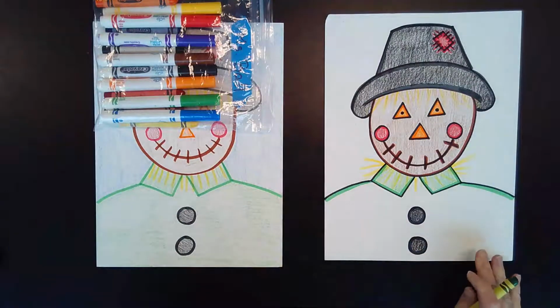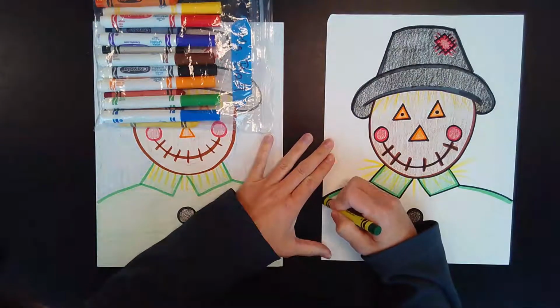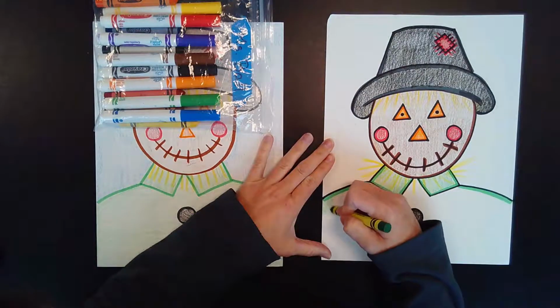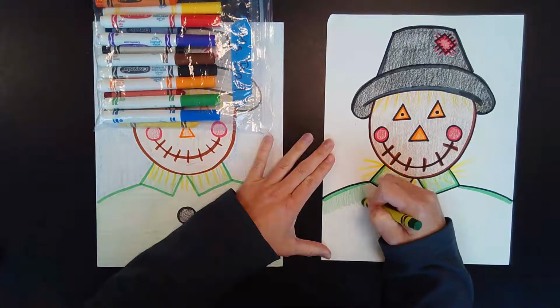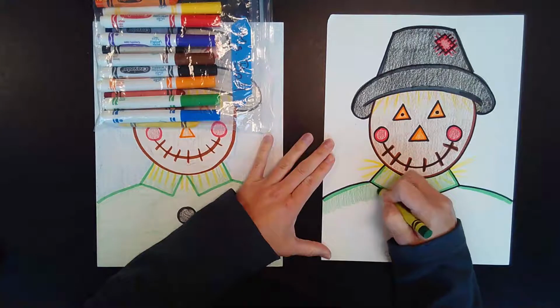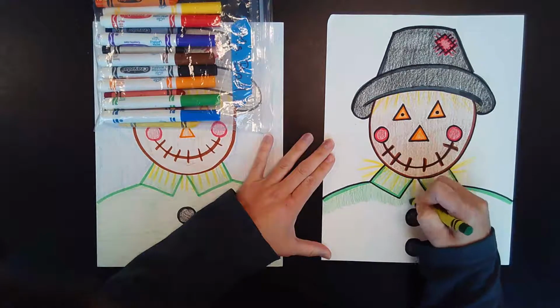And then once I've done his collar, then I'm going to go ahead and start coloring in his shirt. This is going to take me a little bit because this is one of the biggest parts of my picture, is his shirt.